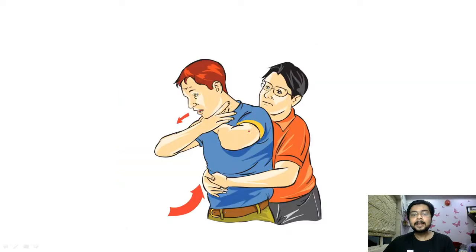And the Heimlich maneuver, you all know, is for any foreign body obstructing the airway, where you give a thoracic thrust at the diaphragm region, so that due to the thrust the foreign body is expelled.